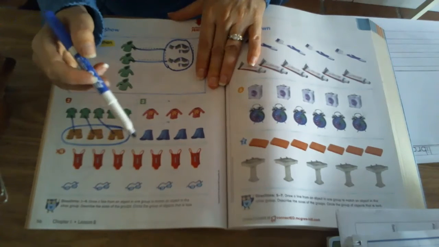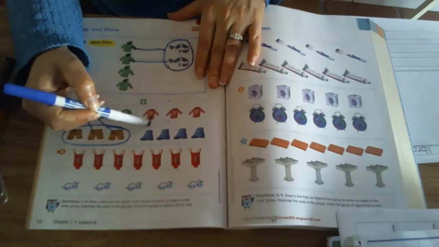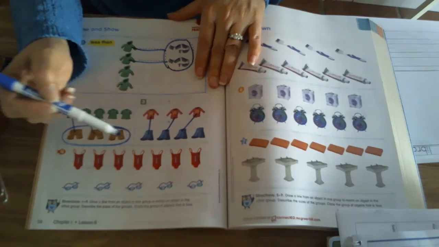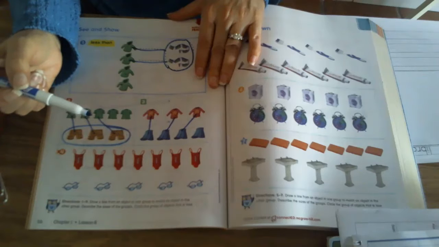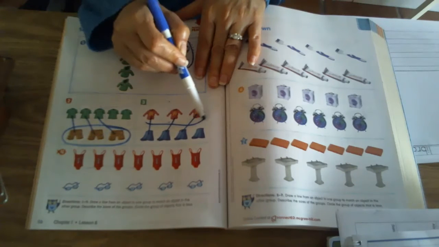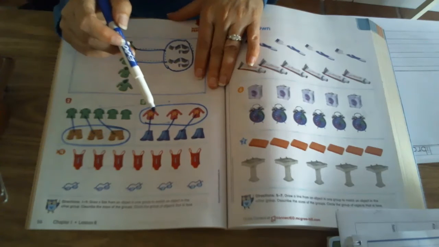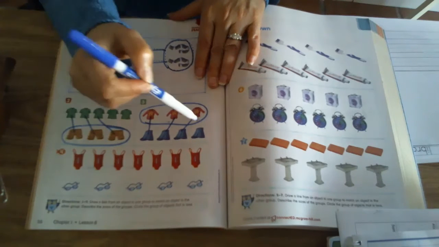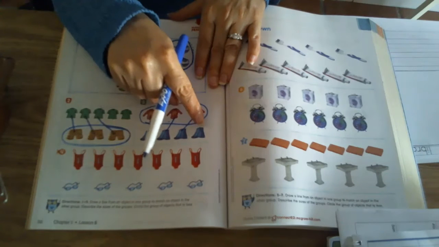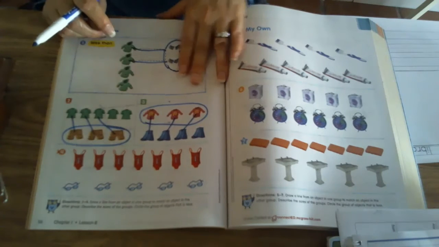And here, let's find out. We've got 1 shirt to 1 skirt, 1 shirt to 1 skirt, 1 shirt to 1 skirt. Oh, which group doesn't have enough? Which group is less than? The shirts. Mom would have to go out and buy how many more shirts to match this one? Yeah, we just need 1 more shirt for this skirt.